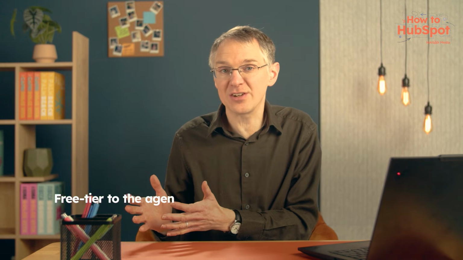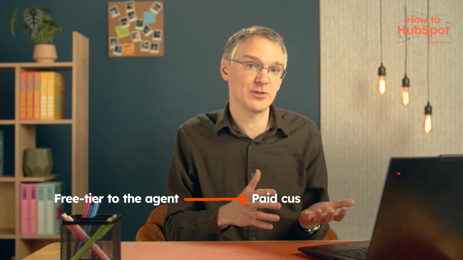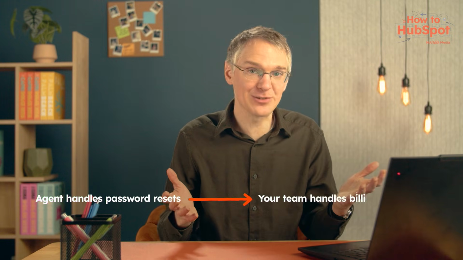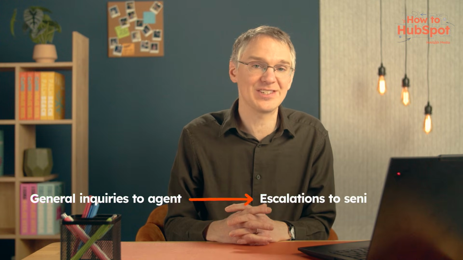Some examples of how you might use this feature are sending free tier customers to the agent, paid customers to humans, letting the agent handle password resets, your team handles billing questions, routing general inquiries to the agent, escalations to senior support. You control who gets what based on the rules you set.